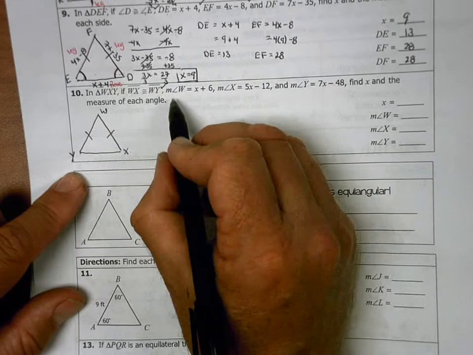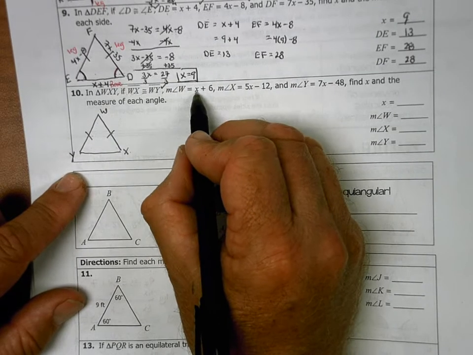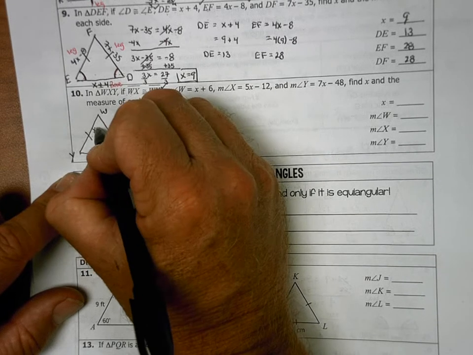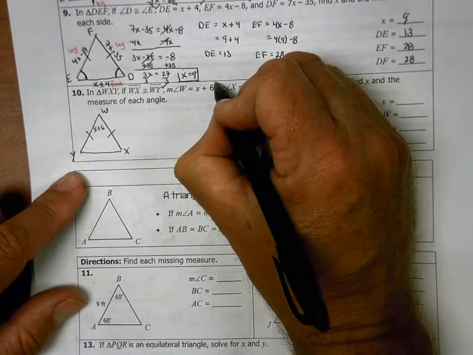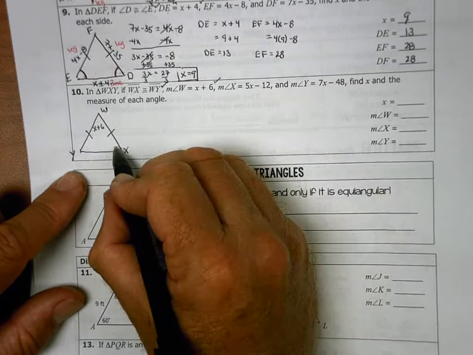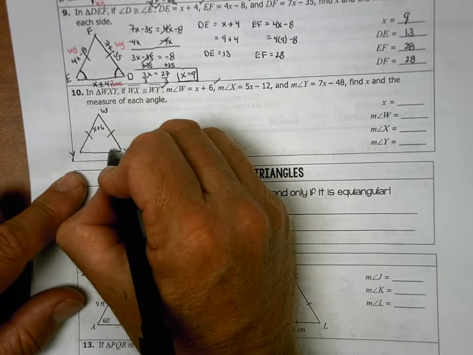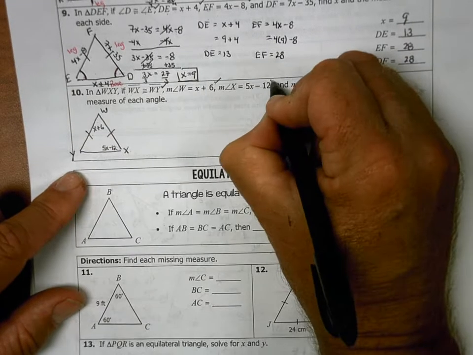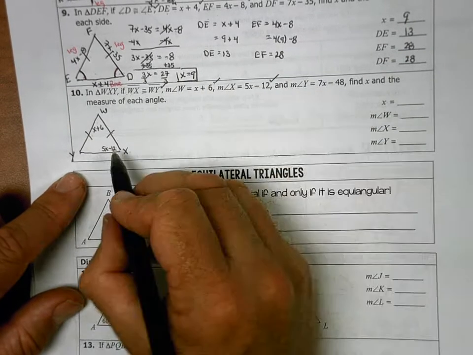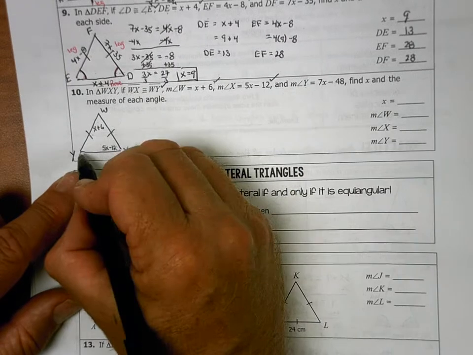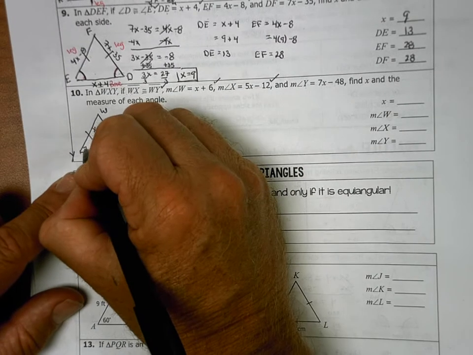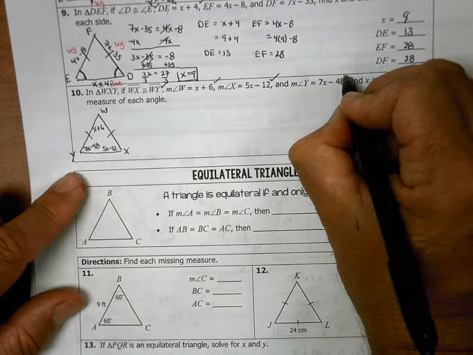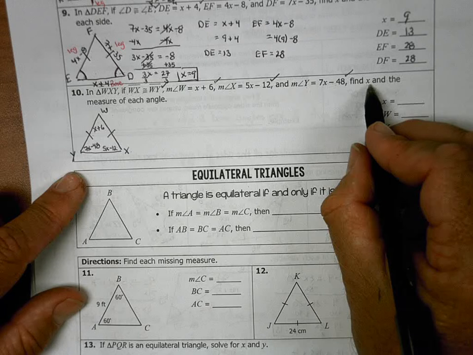The measure of angle W is equal to x plus 6, so at W inside the shape, write x plus 6. Check. The measure of angle x is 5x minus 12. So inside the triangle, right at x, write 5x minus 12. Check. And the measure of angle y is equal to 7x minus 48. So inside the triangle, to represent angle y, we'll put a 7x minus 48. Check. Find x and the measure of each angle.